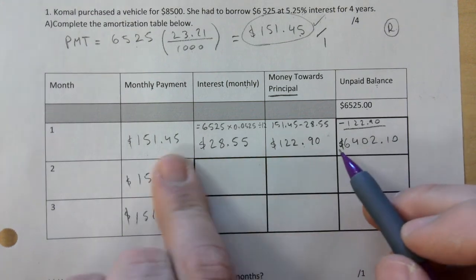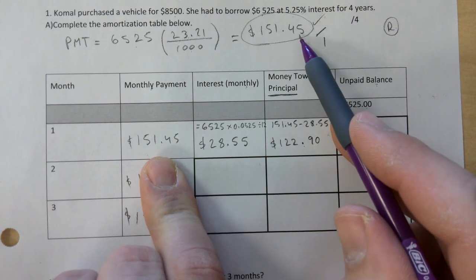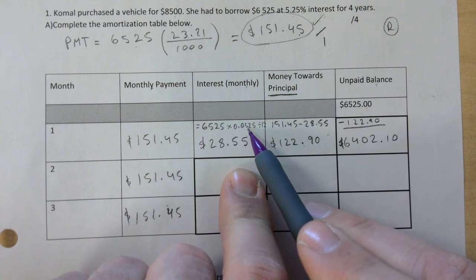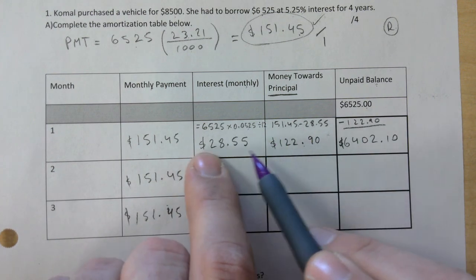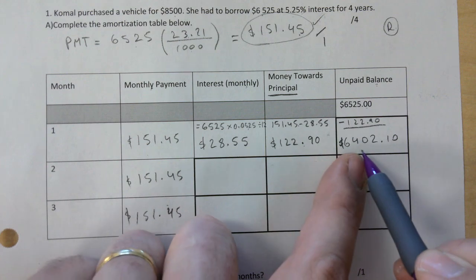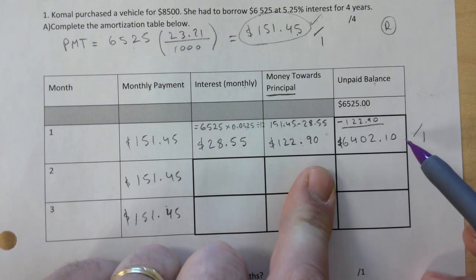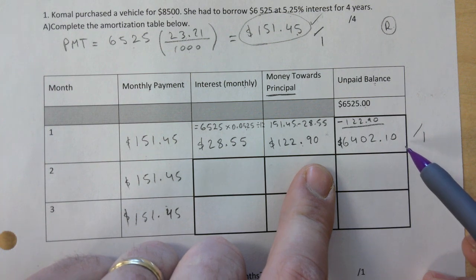Obviously if the payment is wrong, all of these are going to be wrong, right? But if the steps were done correctly, if I can trace it back that you were doing this consistently, you get 1 mark for this first row correct. Okay?